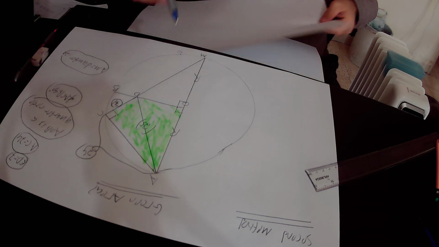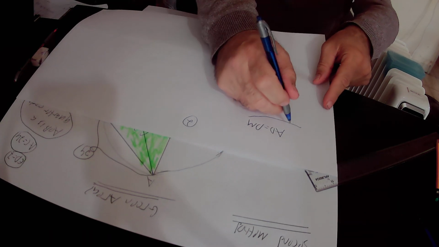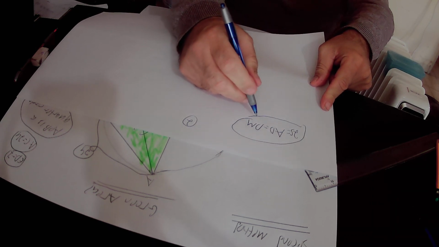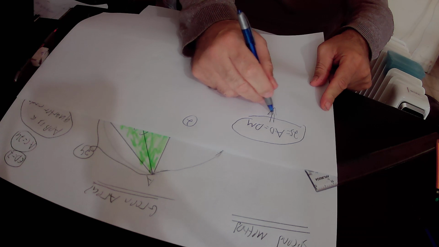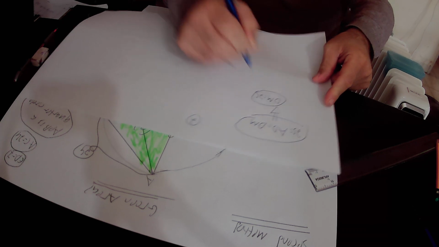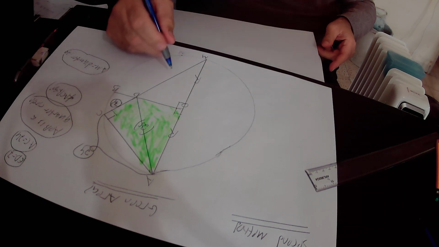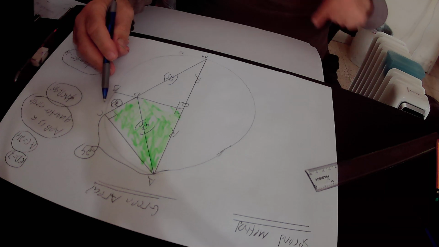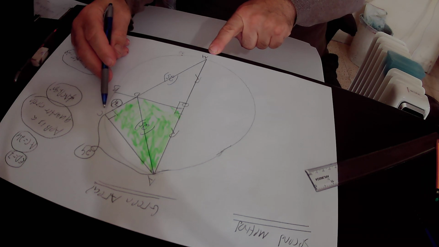But here AD equals 25, so we can write that AD equals 25, and from the equation 25 equals AD equals DM, we derive that DM is also equal to 25. DM equals 25. So what is the length of CM? CM equals CD plus DM.